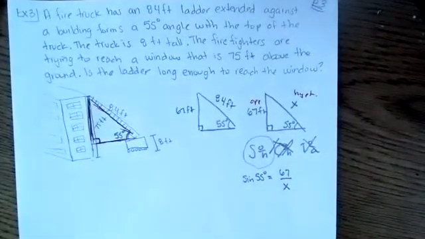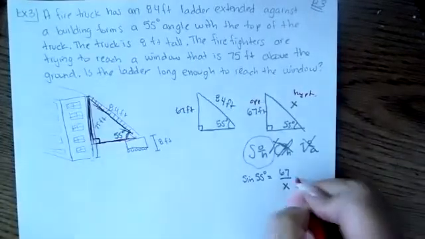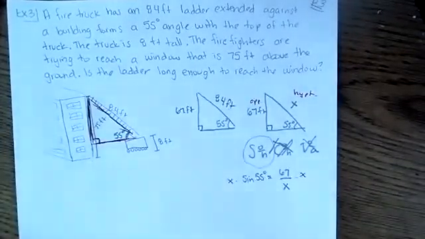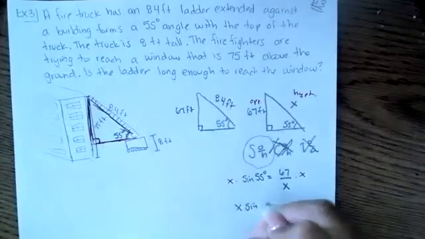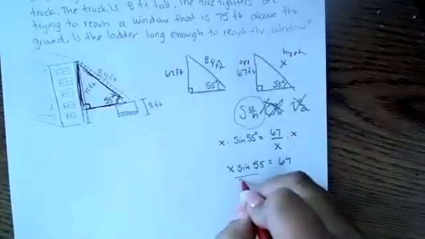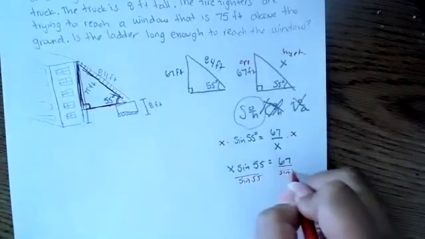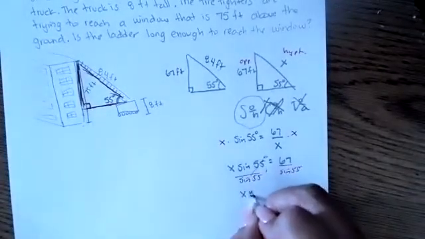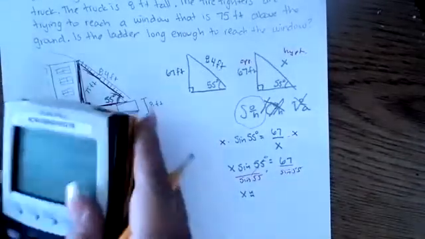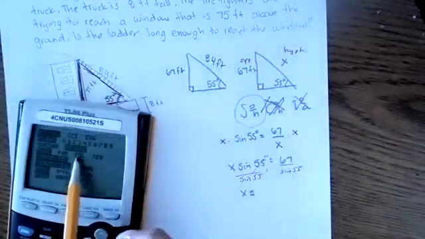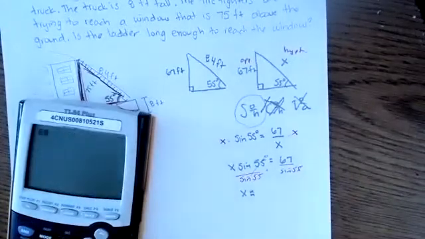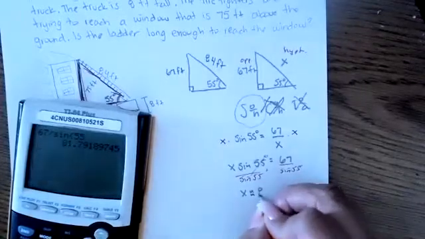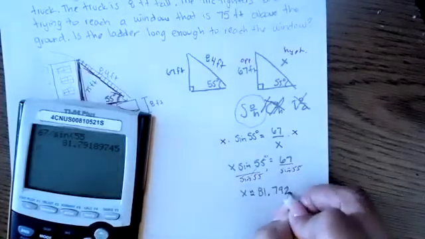I'm solving for X. So I'm going to multiply both sides by X. So now I have X sine of 55 is equal to 67. I'm going to divide by sine 55 degrees. In your calculator, make sure you are in degree mode. So mode, I'm in degree mode. I'm at 67 divided by the sine of 55, and I get 81.792.